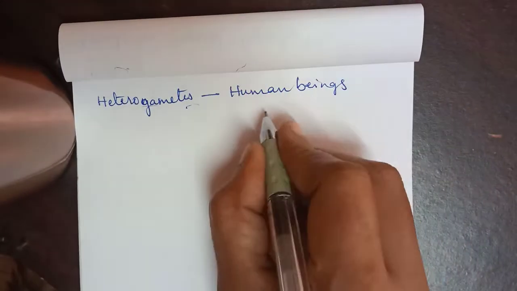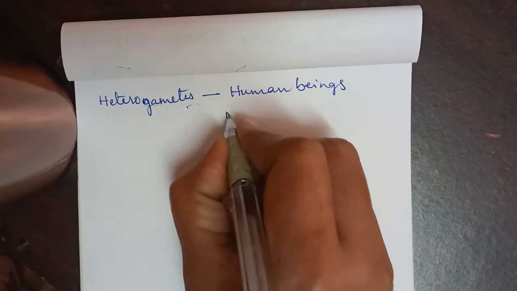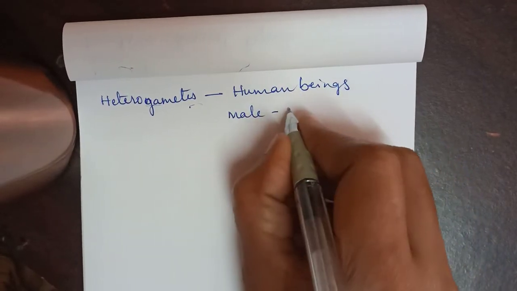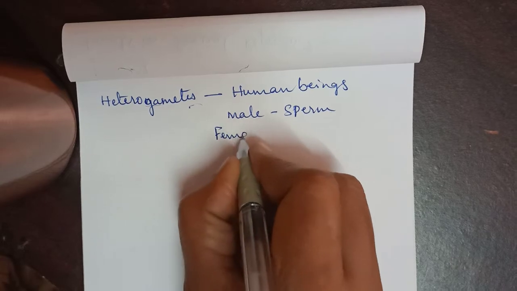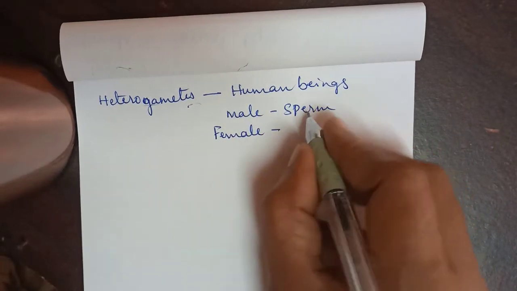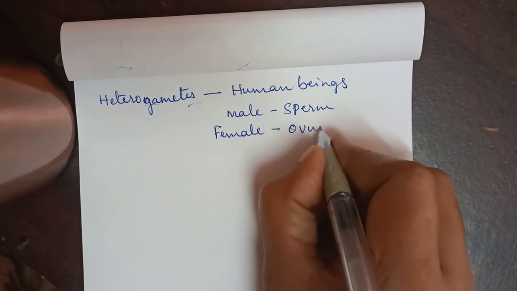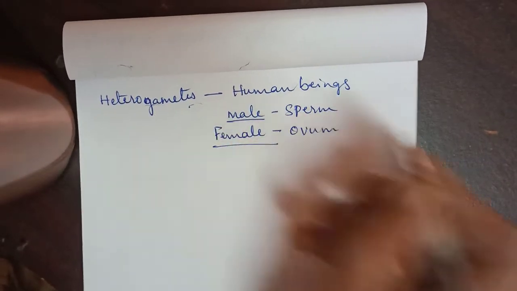Human beings, where the male gamete is referred to as the sperm and the female gamete is referred to as the ovum.